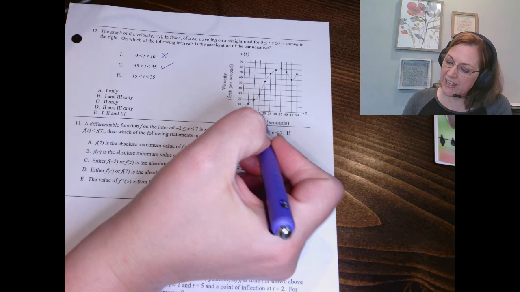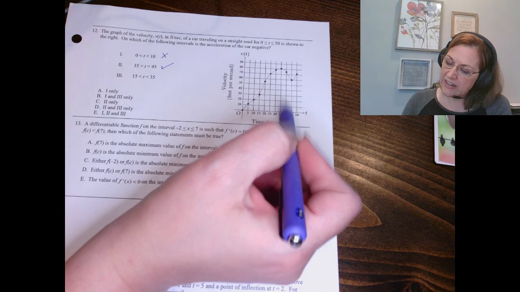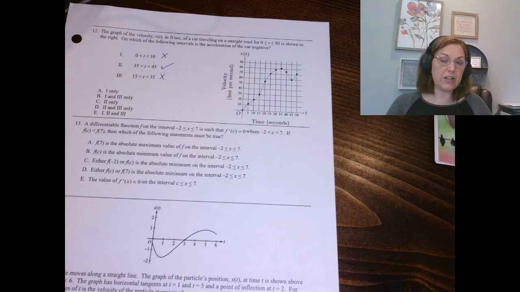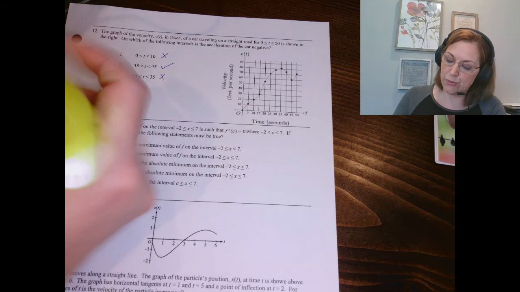How about from 15 to 35? From 15 to 35, slope is positive, that doesn't work. So we're only looking at interval number 2 here.